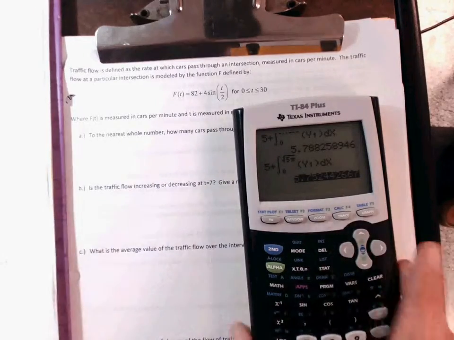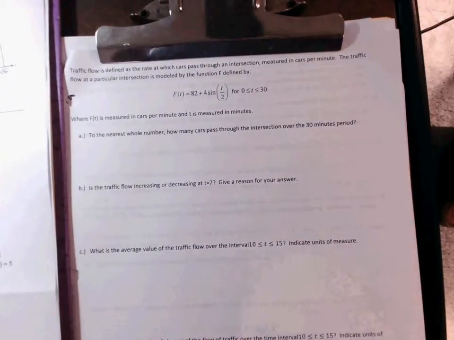Wait, so you set up like this? Perfect. Yeah. Yep. You put it in the calculator? Uh-huh. You got it.